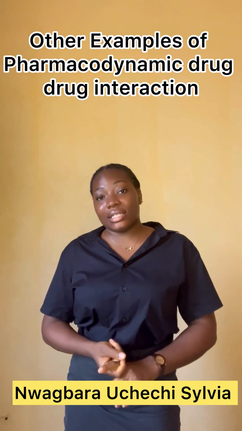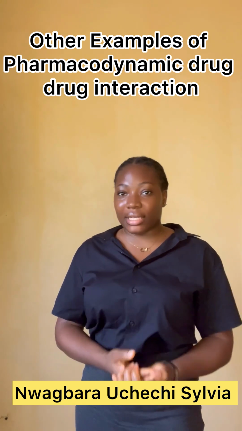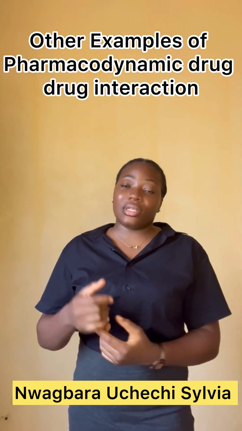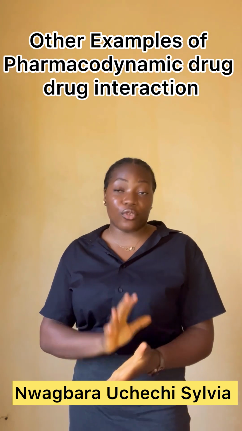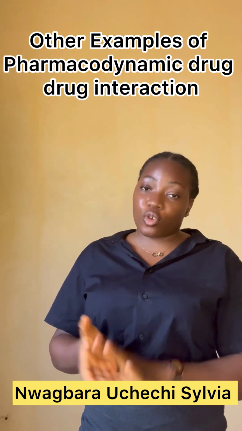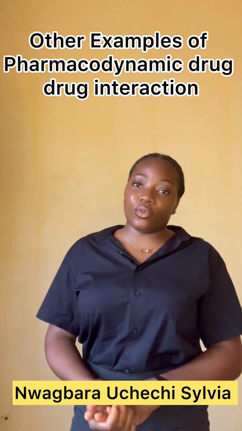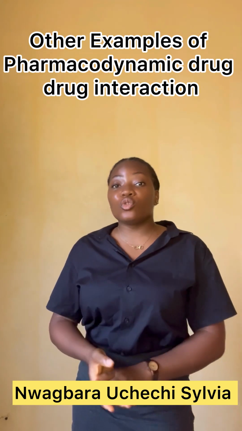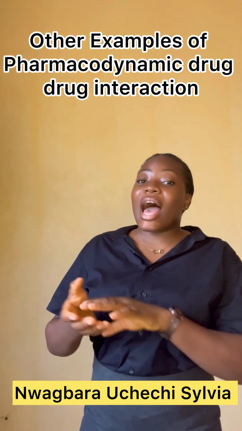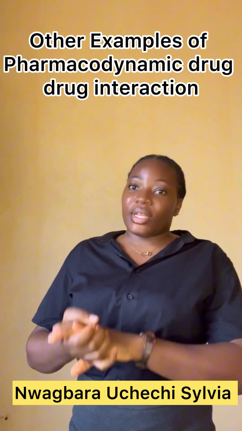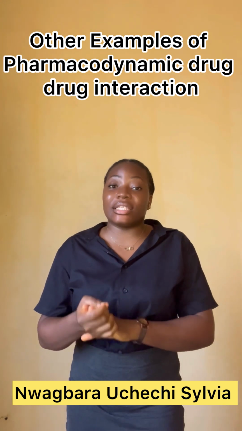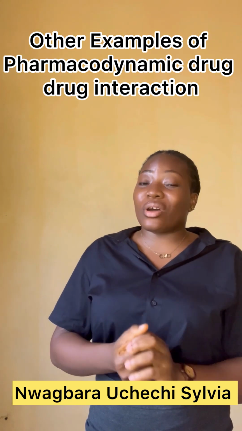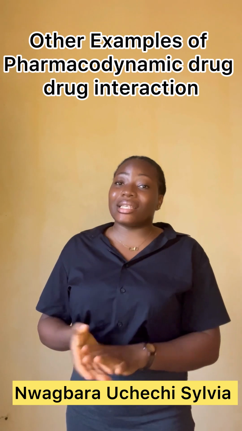This interaction can also exist between diuretics such as furosemide and angiotensin converting enzyme inhibitors such as lisinopril. Now, diuretics like furosemide increase the excretion of salt and water, reducing blood volume, while angiotensin converting enzyme inhibitors such as lisinopril reduce blood pressure by inhibiting the conversion of angiotensin 1 to angiotensin 2. Now, when they are taken together, they can lead to significant hypotension and electrolyte imbalance. Now, we have some other drug-drug interactions which can exist between NSAIDs and antihypertensives.